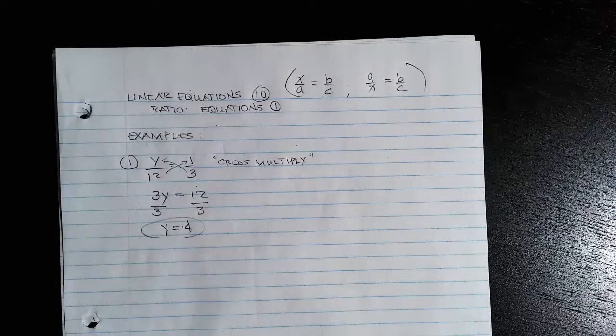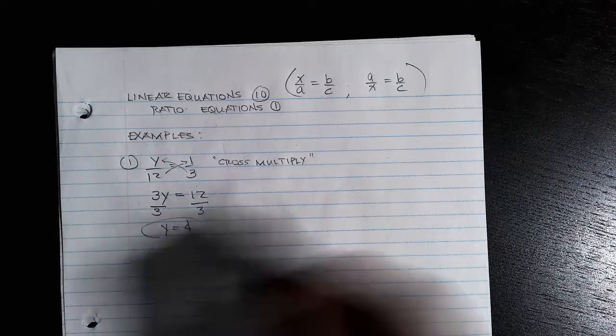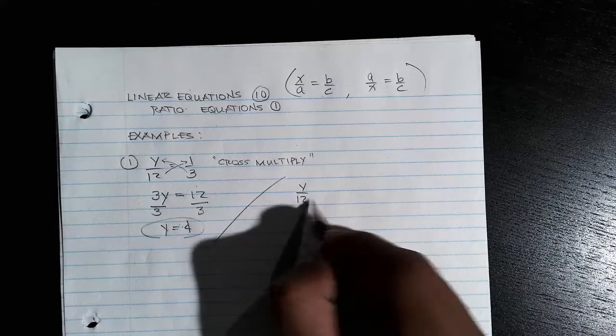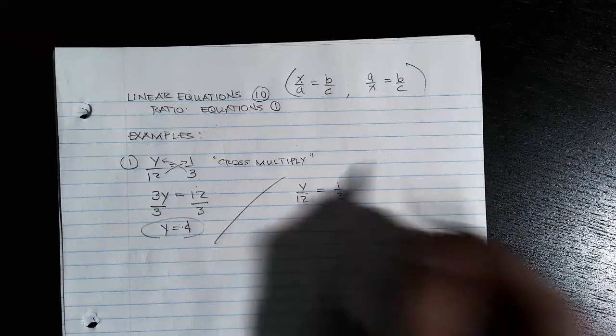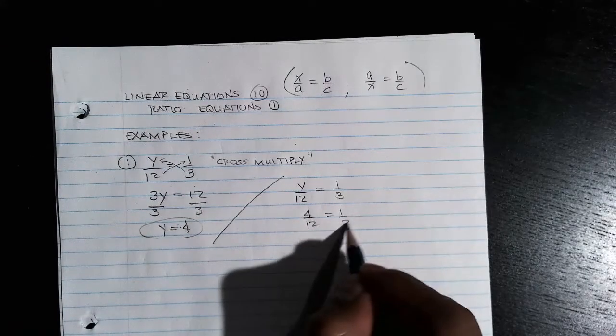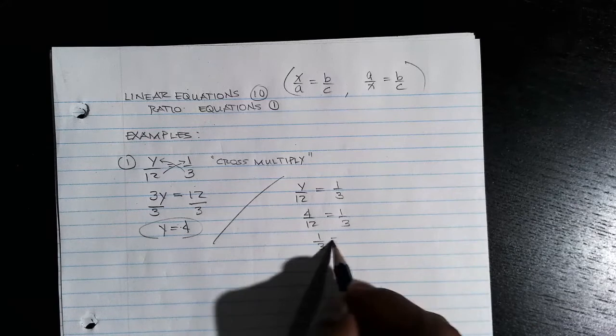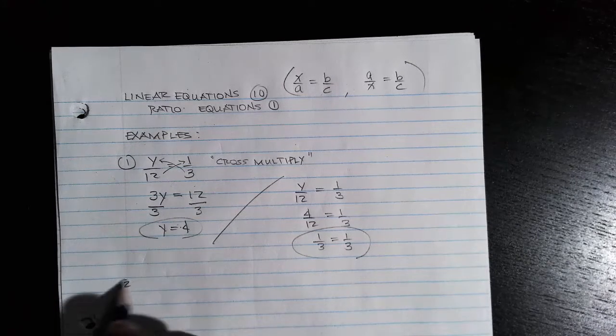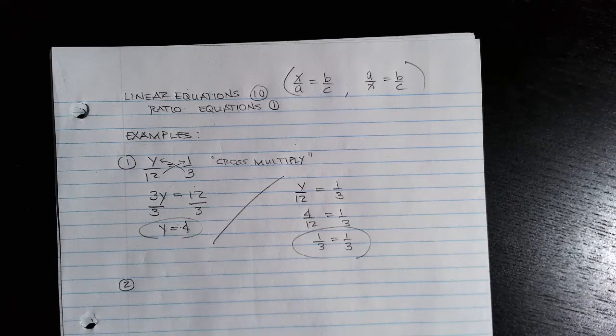And that was our guess, was it not? Let's do the check over here. y over 12 equals 1/3. Does 4 over 12 equal 1/3? Of course it does. So 1/3 equals 1/3. And honestly, no big deal, right? So let's see if we can do this a couple more times.